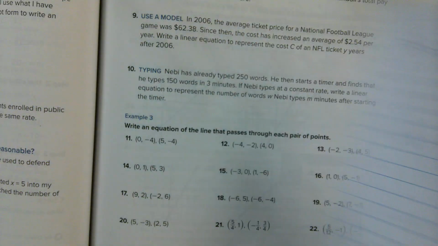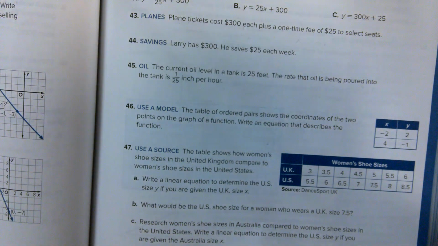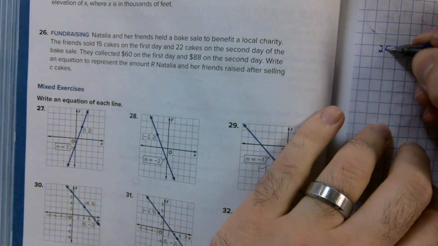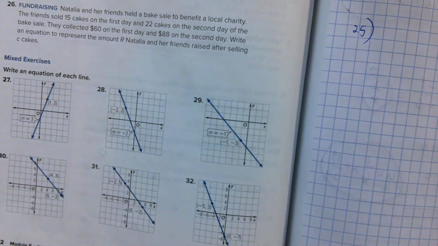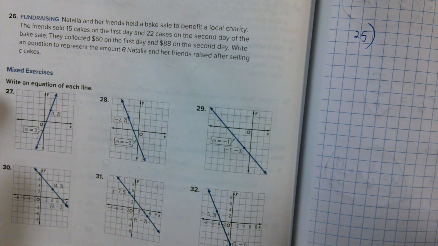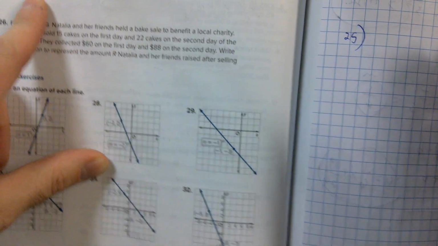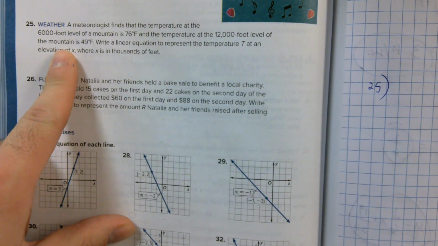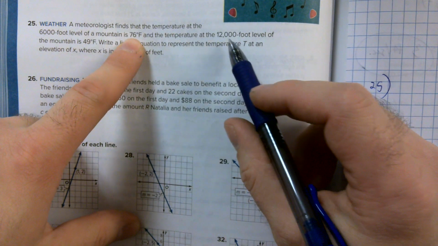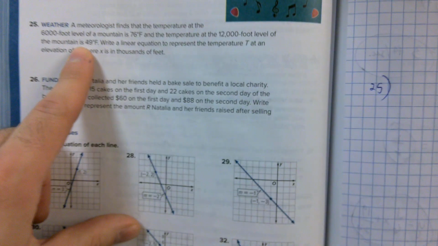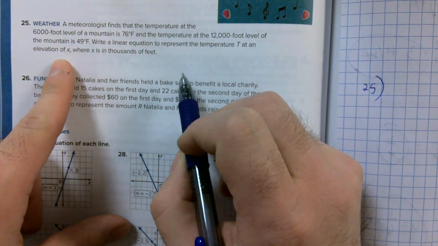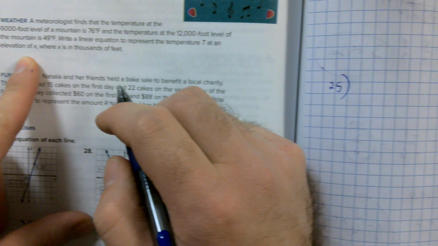What was the last one? 25. Is 25 a word problem? 25 is a word problem. Okay. And then we're not going to worry about the graphs. If you didn't get the graphs, I don't care. 25 says, a meteorologist finds that the temperature at a 6,000 foot level mountain is 76 degrees, and at 12,000 feet, it's 49 degrees. Write a linear equation to represent temperature T at an elevation X.